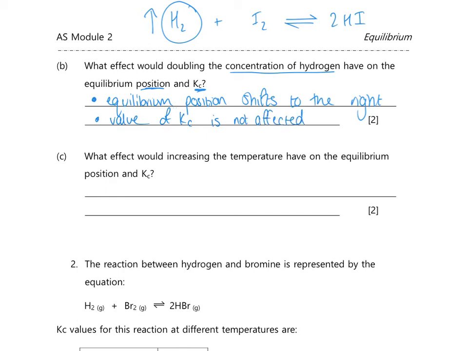Or just no effect on the value of Kc. Next question asks us to state the effect of increasing the temperature on the equilibrium position and on Kc. Well, we need to go back to our equation again, and we can see that the enthalpy change is plus 104. We can tell from that that this is an endothermic reaction. So the forward reaction is endothermic, which means that the backwards reaction must be exothermic.